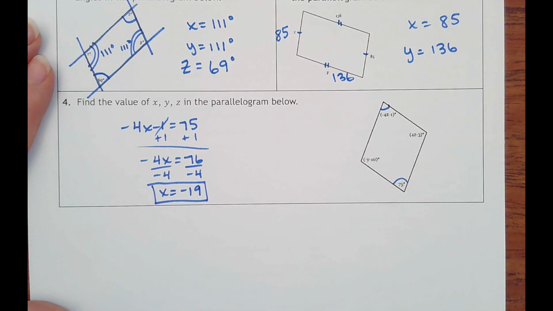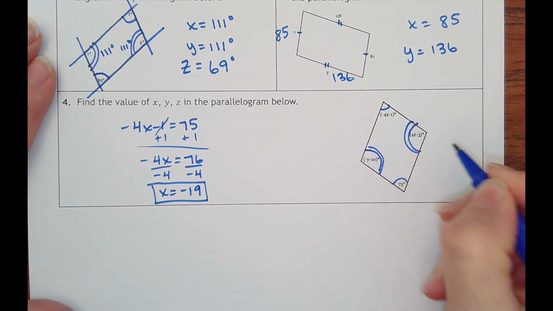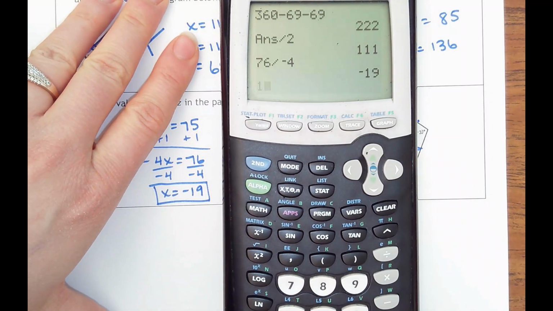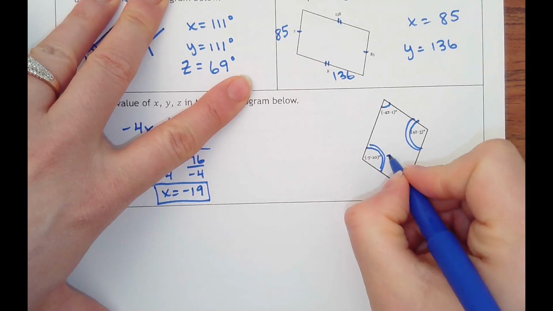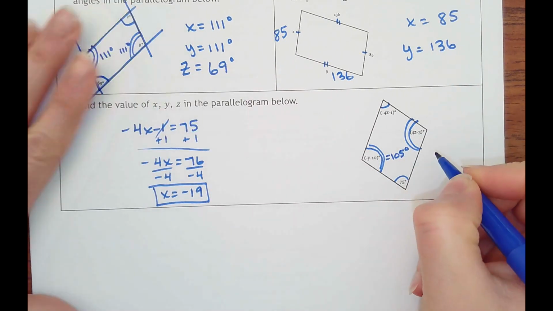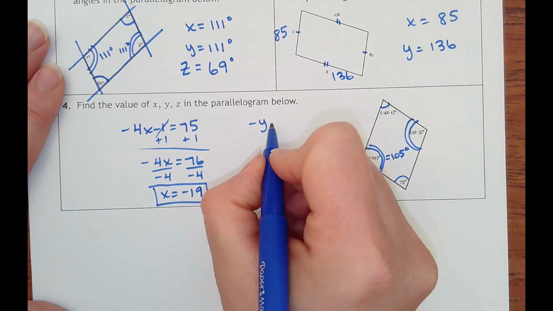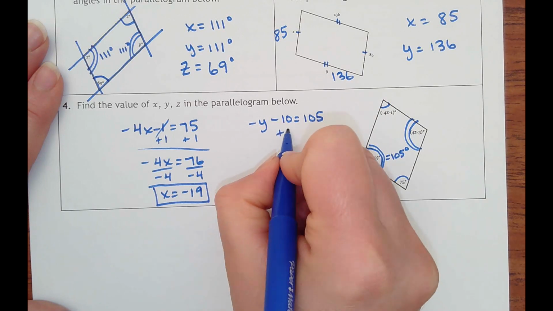Then I would try to figure out what these two angles are. Because remember, we said that these two must make 180. So 180 minus the 75 that I know makes each of these angles have to equal 105 degrees. So I can simply set negative y minus 10 equal to 105. Add 10.